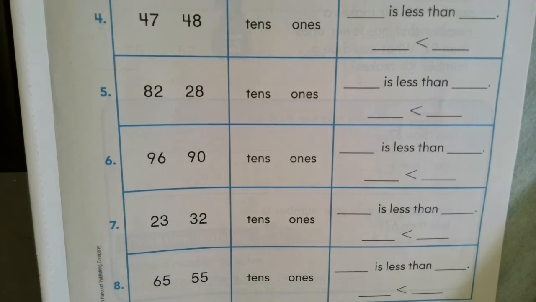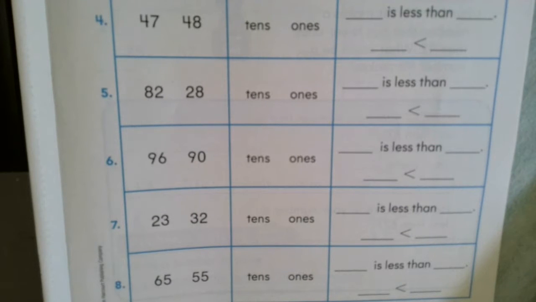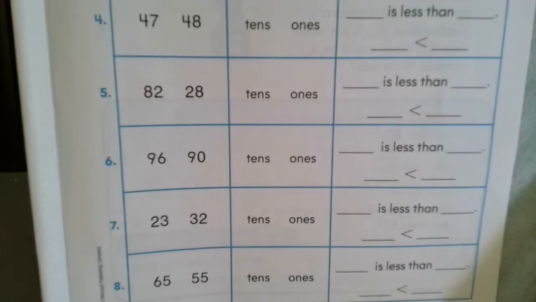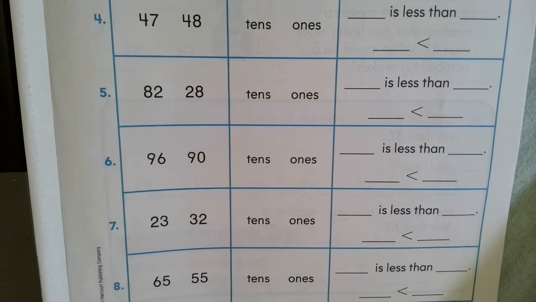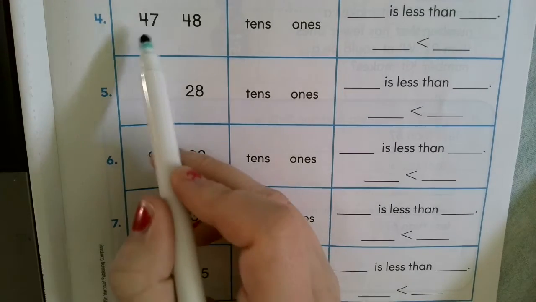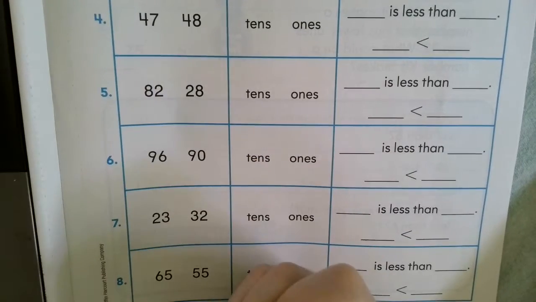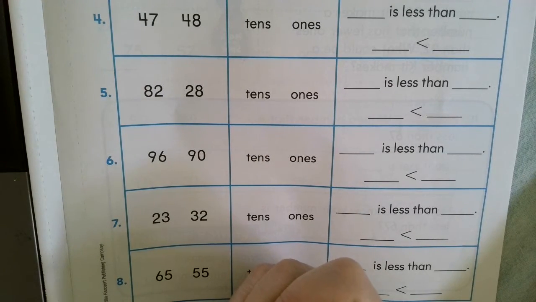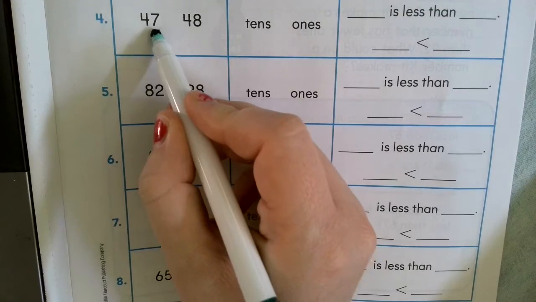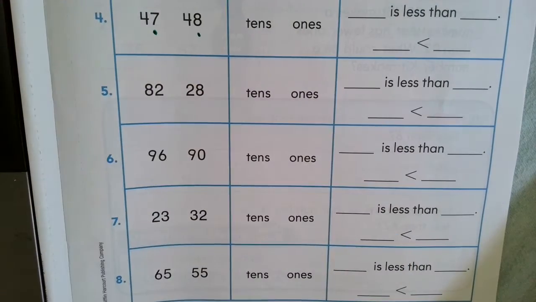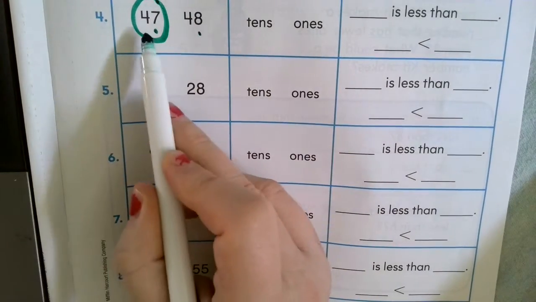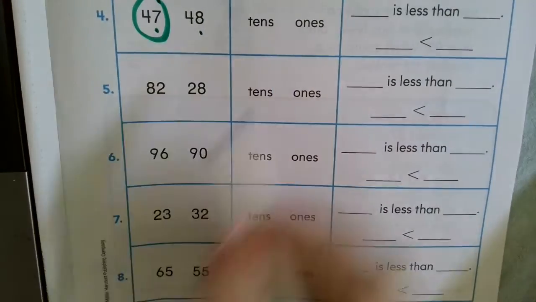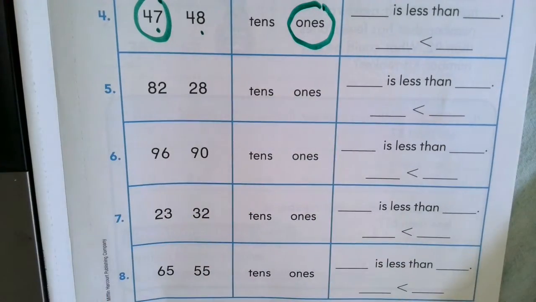All right, we're going to do these last five to review, and then I will assign you your page to do on your own, okay? So circle the number that is less. Can we look at the tens place? No, because it's the same number. So let's look at the ones. Is 7 less than 8? It is. So we know that 47 is less than 48. We know we use the ones place to check that.